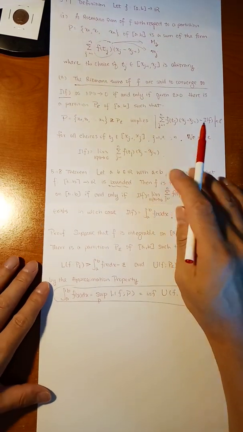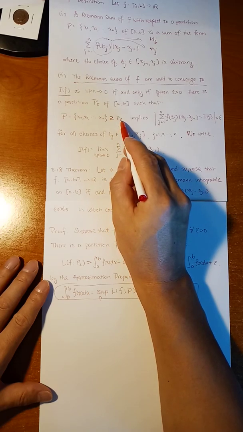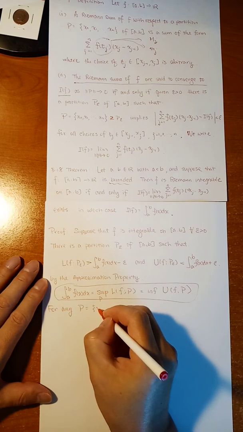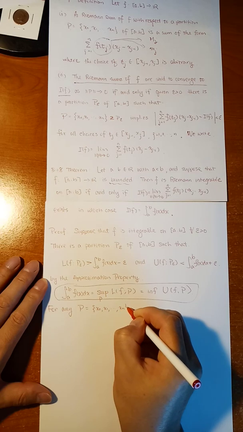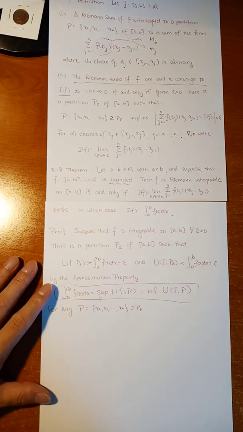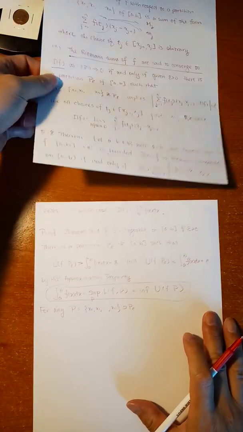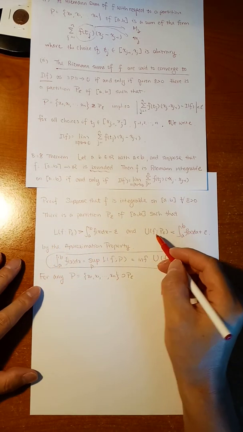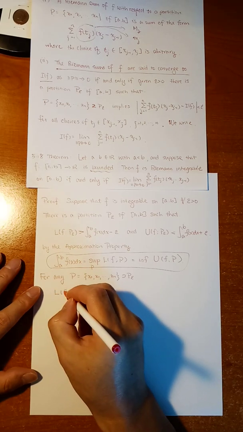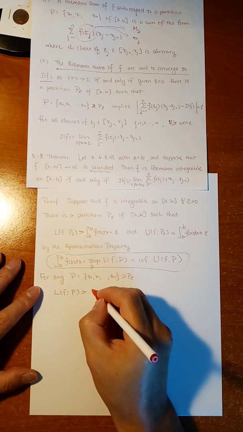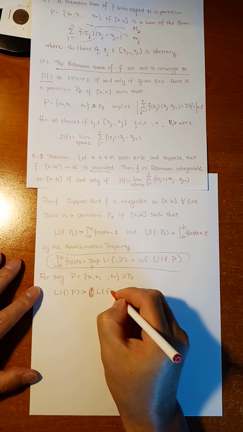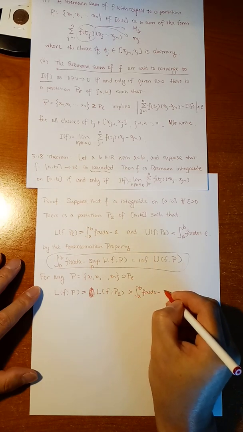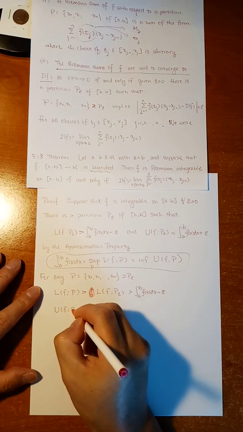So for any partition finer than P_epsilon, the lower sum is increasing and the upper sum is decreasing for whatever partition containing this.